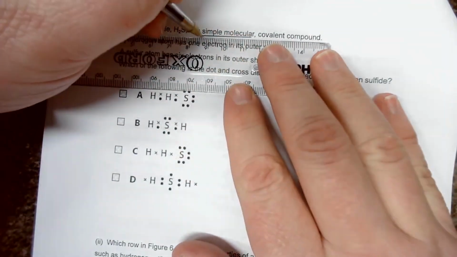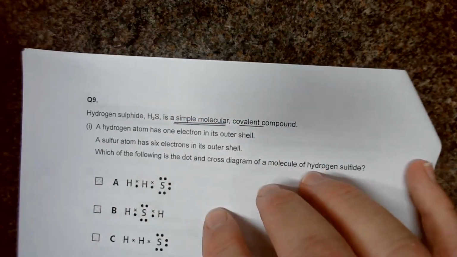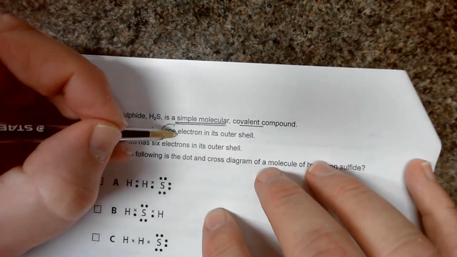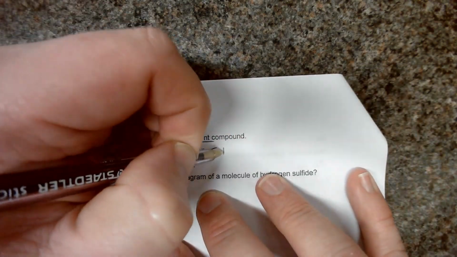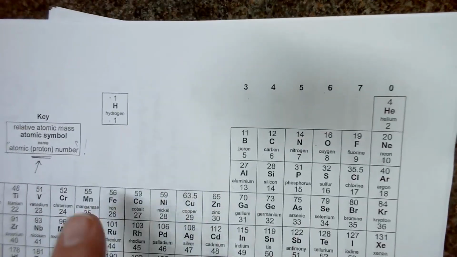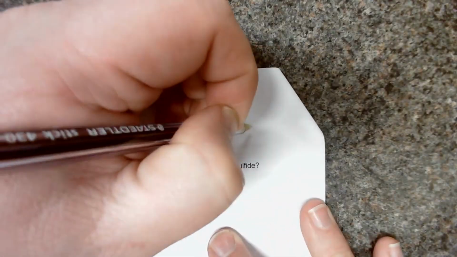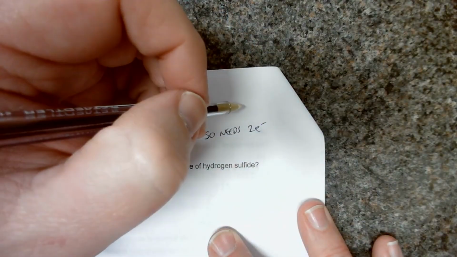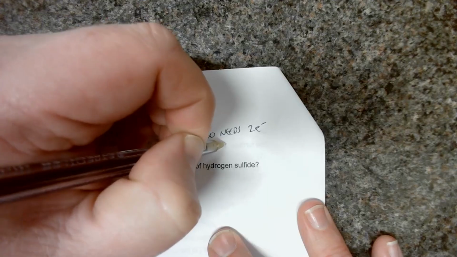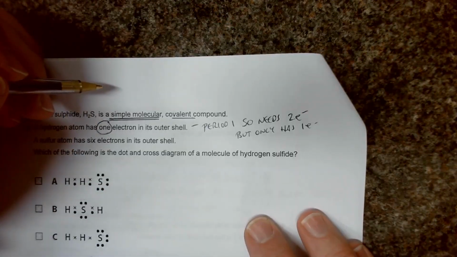What have we got? Question 9. Hydrogen sulfide, H2S, is a simple molecular covalent compound. A hydrogen atom has 1 electron in the outer shell. Okay, it's going to need 1 more because hydrogen's in period 1. And period 1 is first shell. First shell holds 2 electrons. See what I did there? It needs 2 electrons, so it only has 1. So it needs to find 1 more from somewhere, probably by sharing it.